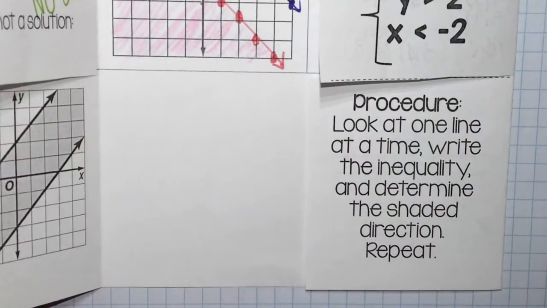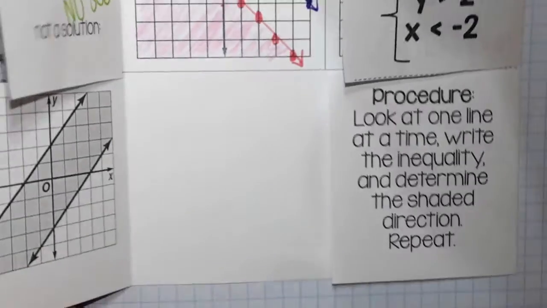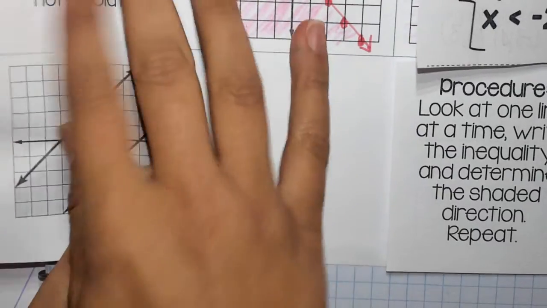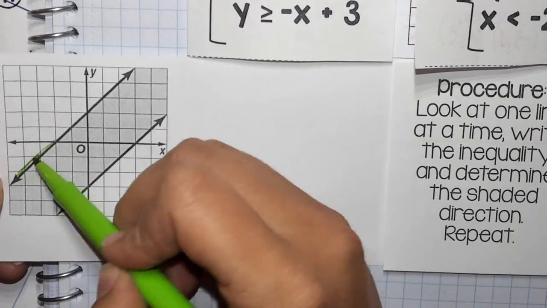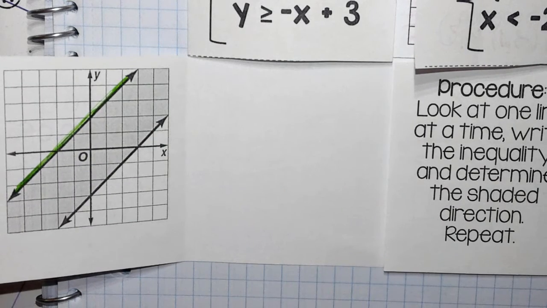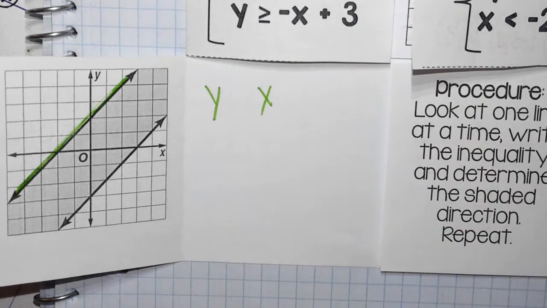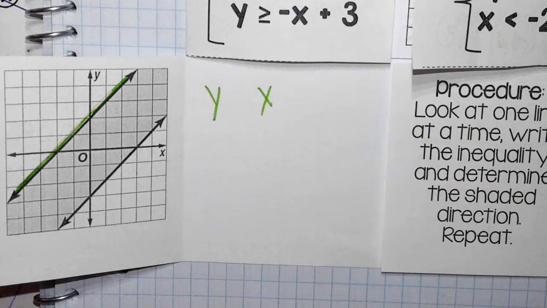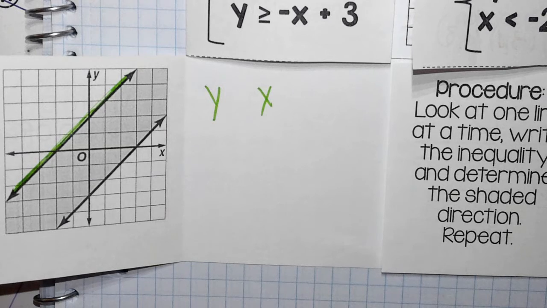So let's start with the one on the left, if I can move my notebook around. Okay, so what we're going to do first is I'm going to look at this top line. I'm just telling you which one I'm looking at. All right, now it's slanted, correct? That means that we're going to have a Y and we're going to have an X. So please write down a Y and an X. You always start with the y-intercept. So where does this graph cross the y-axis? Positive 2 or negative 2?